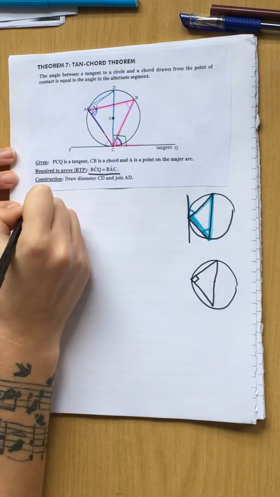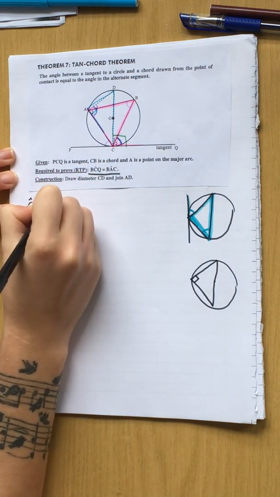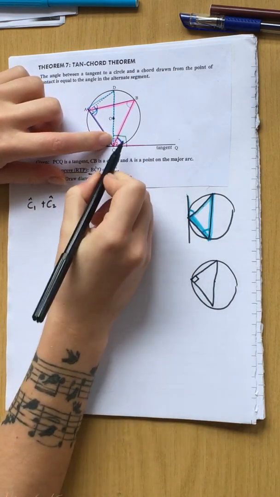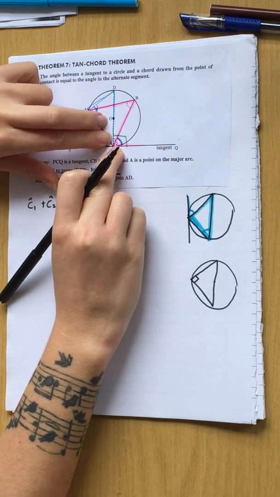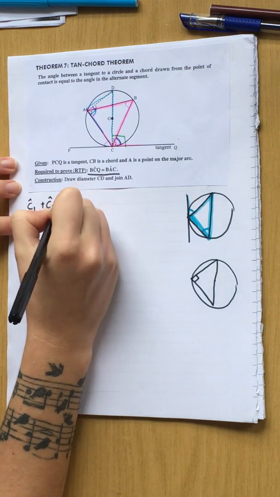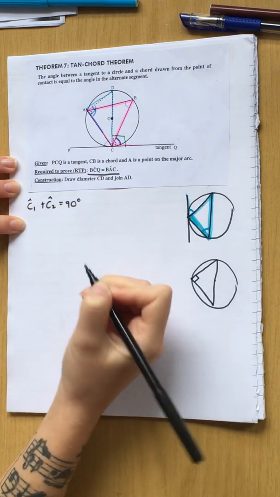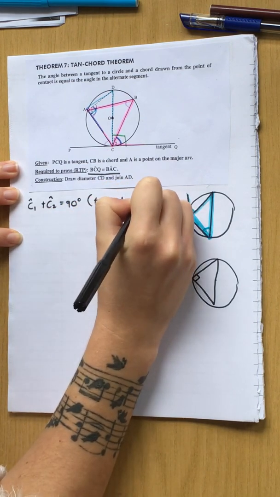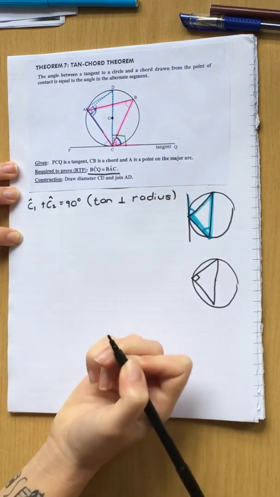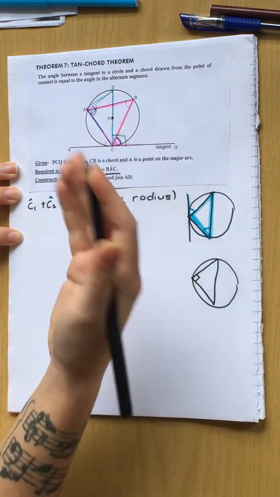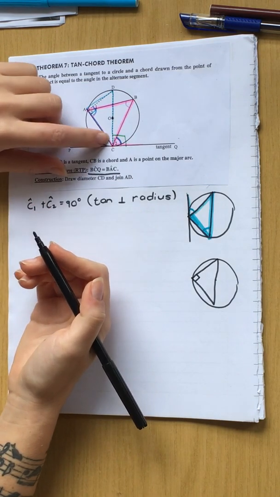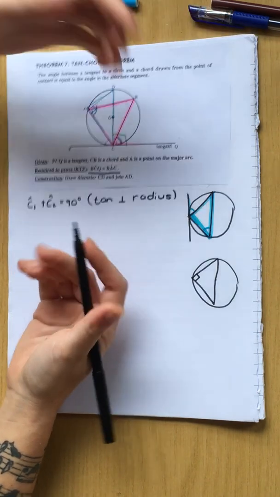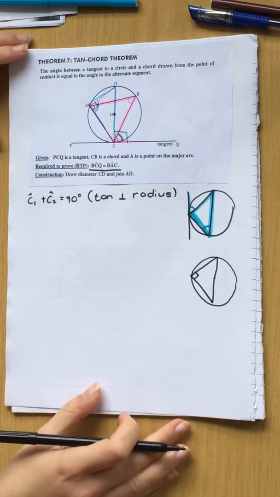So the first thing we're going to say is angle C1 plus C2. And I say C1 plus C2 because that's this entire angle here. This is C2 and that's C1, so together it must be C1 plus C2. That is equal to 90 degrees. Why? Because tangent perpendicular to radius. Are you with me? We've got a tangent and we've got a radius, so they must be perpendicular. And I said C1 plus C2 because this little piece of the angle is C1, that little piece is C2, so together they must be C1 plus C2.